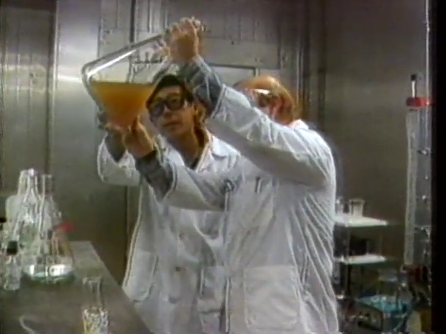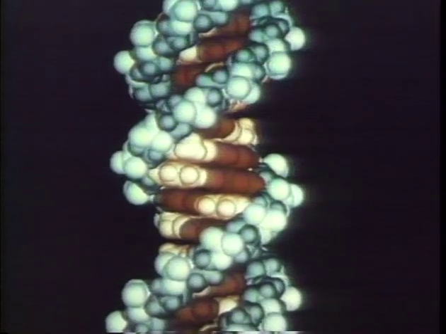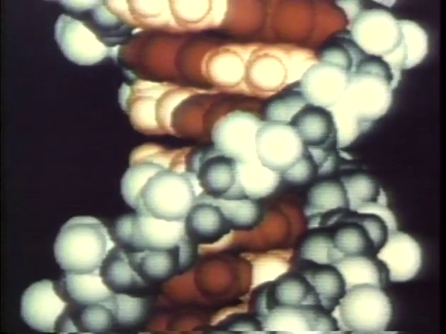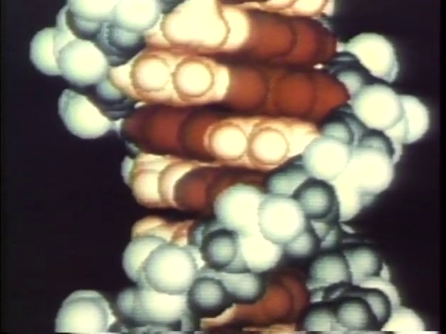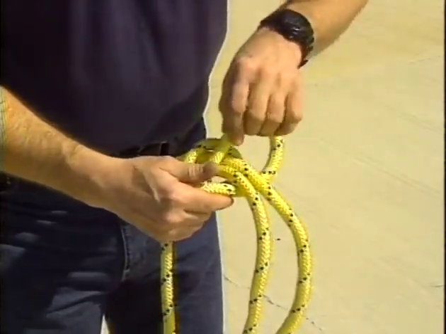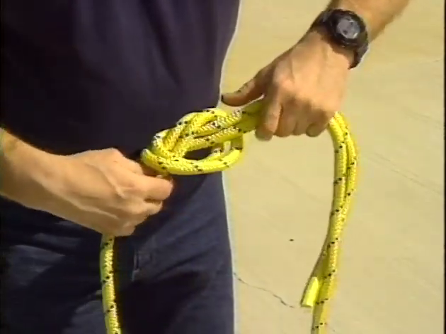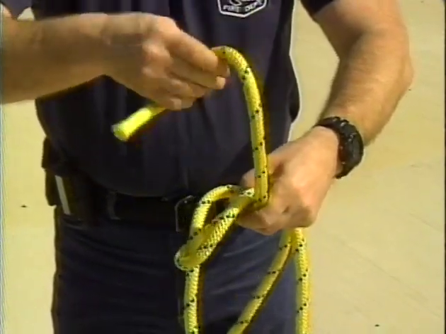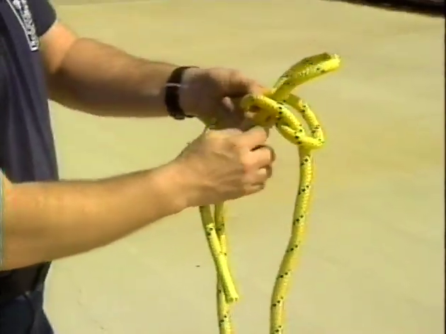Scientists who study cellular DNA find knots of interest because strands of DNA tend to form tangles or knots. In fact, DNA knots are very similar to the ones we tie every day: square knots, granny knots, figure-8 knots, and trefoil knots.